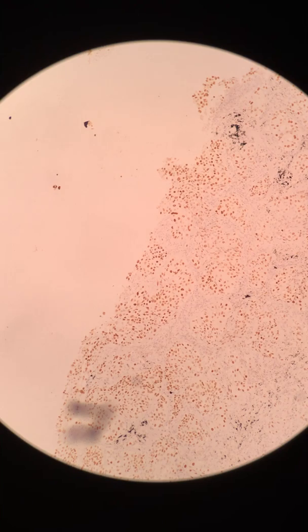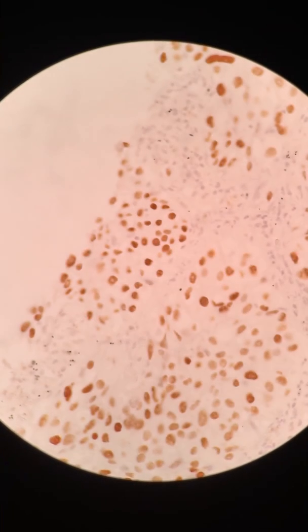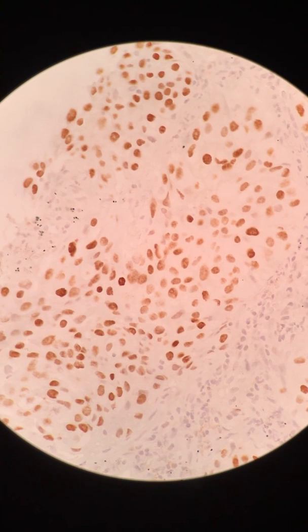But in this case, because it is an adenocarcinoma, expresses TTF1 and is located in the lungs, and the TTF1 is also positive, it is almost 100% indicative of an adenocarcinoma of the lungs.